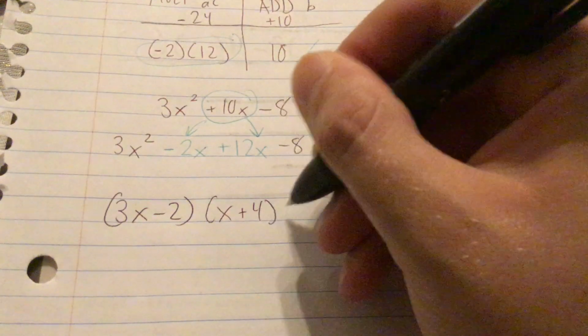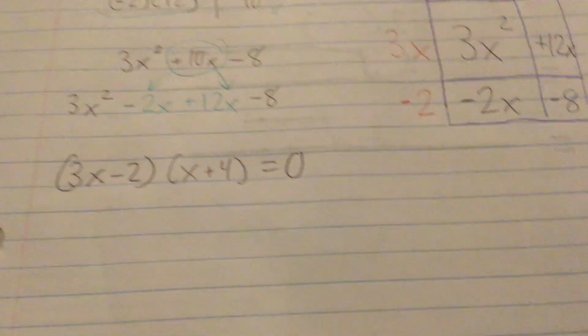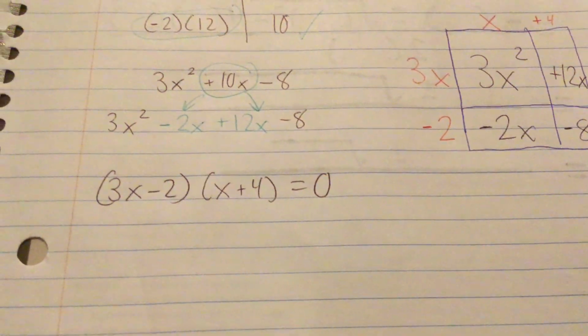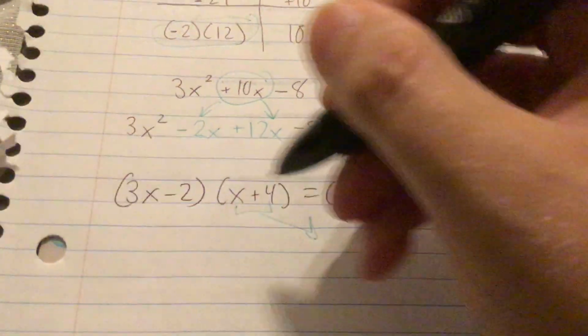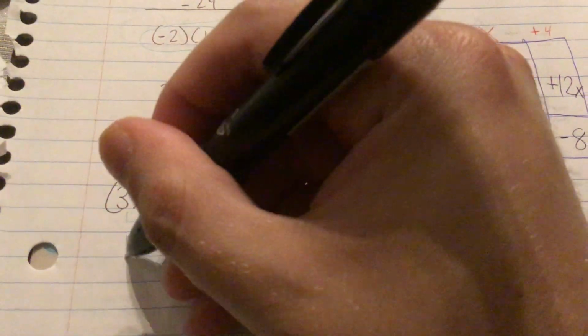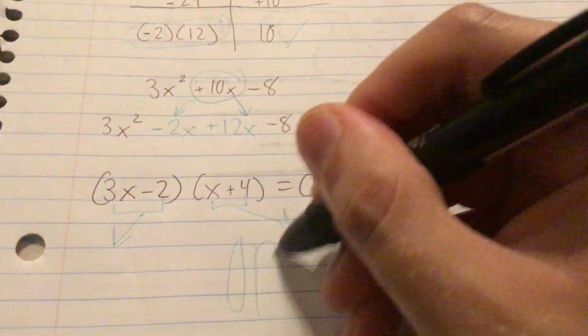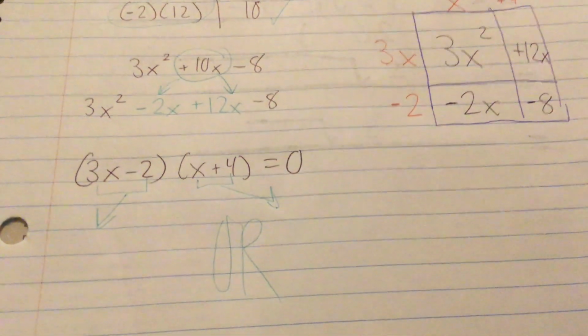And we're going to set that equal to 0, and we're going to use the zero product principle. So let's split this up into two separate equations. So either 3x minus 2 is equal to 0, or x plus 4 is equal to 0.